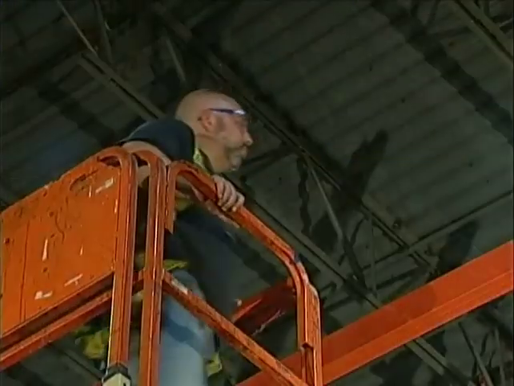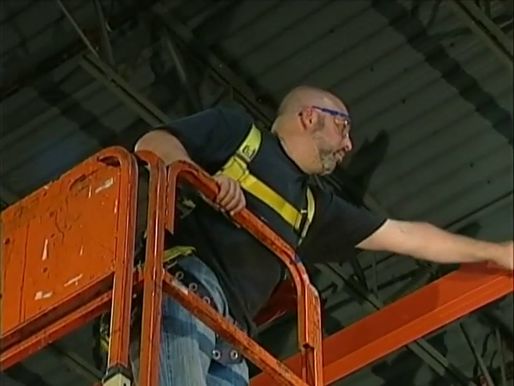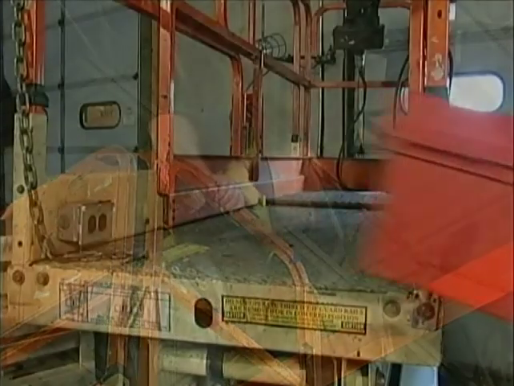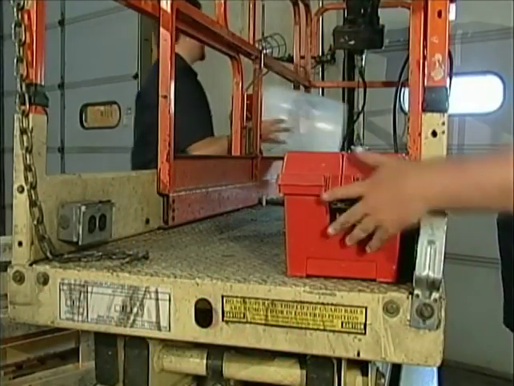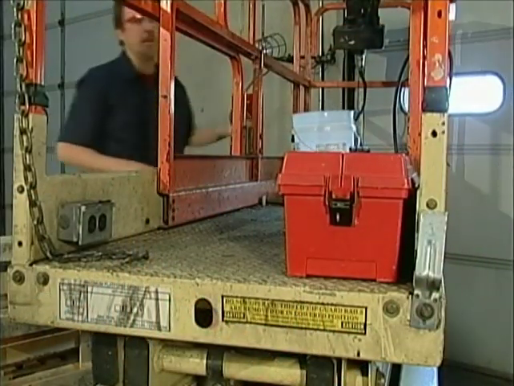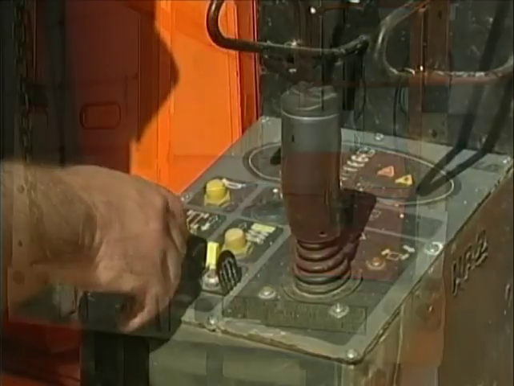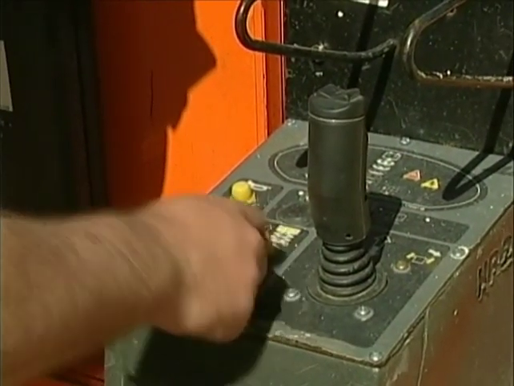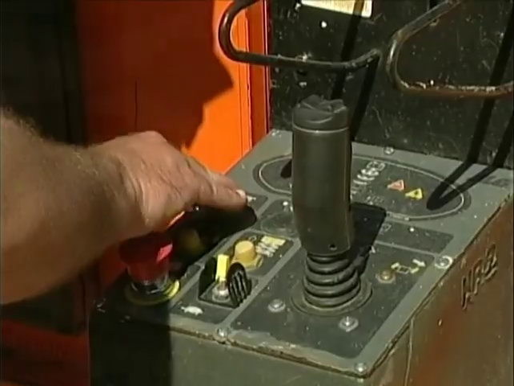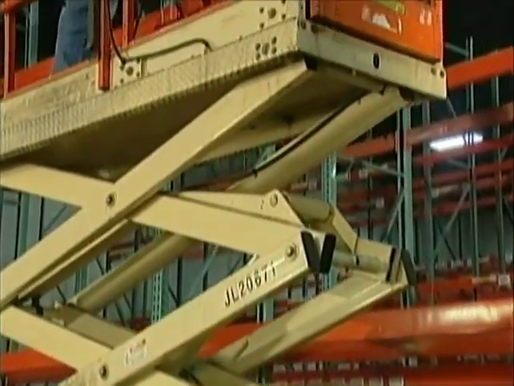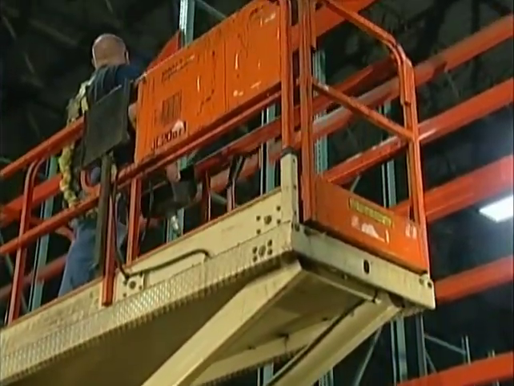Keep both feet on the platform at all times. Never lean, sit, or climb on the guardrails. Make sure all the equipment, tools, and the other people on the lift with you are evenly spaced and properly balanced. Test the controls to make sure the lift operates smoothly and will maneuver properly.